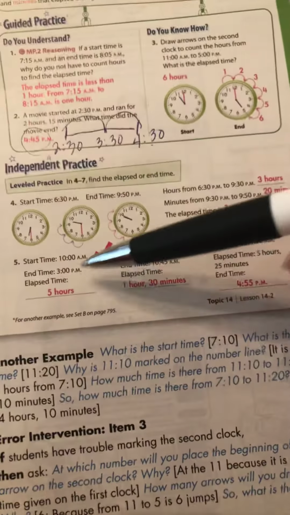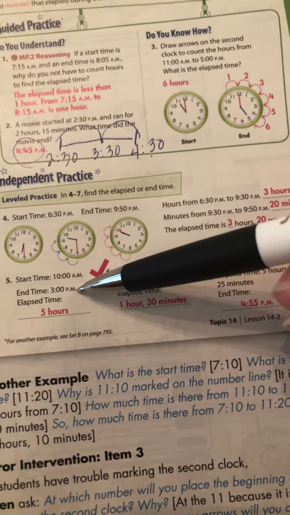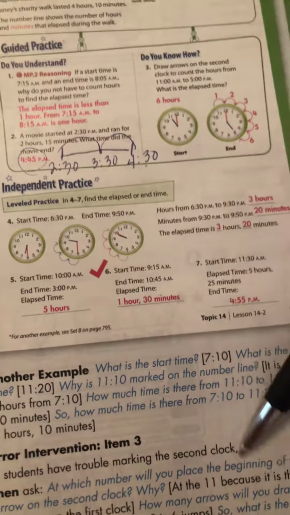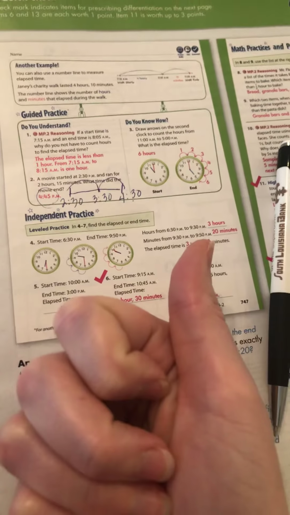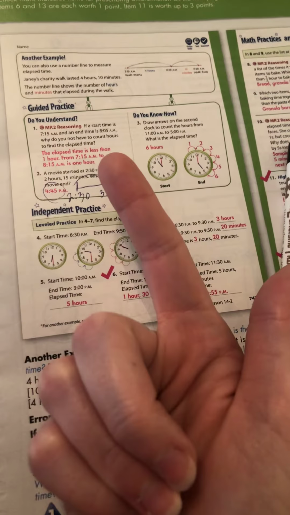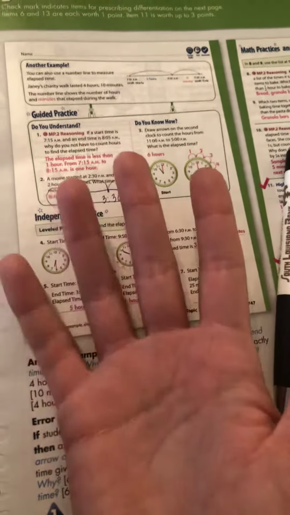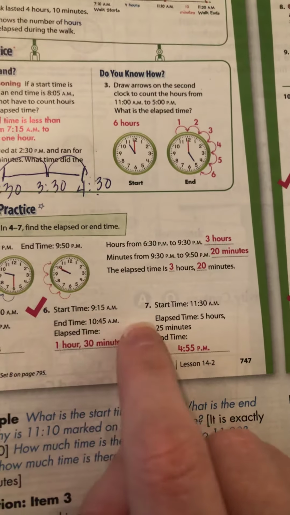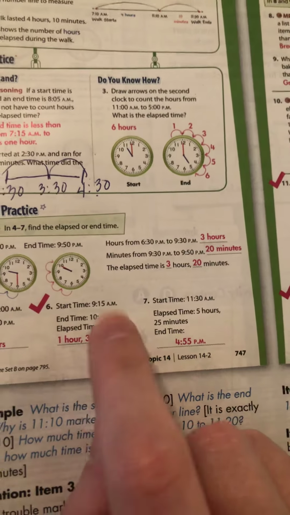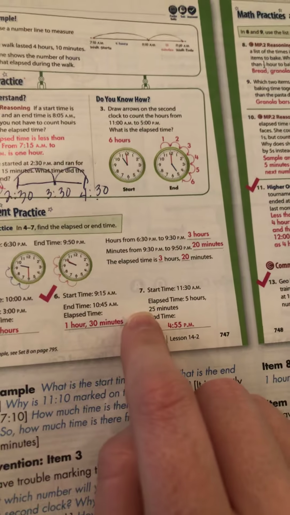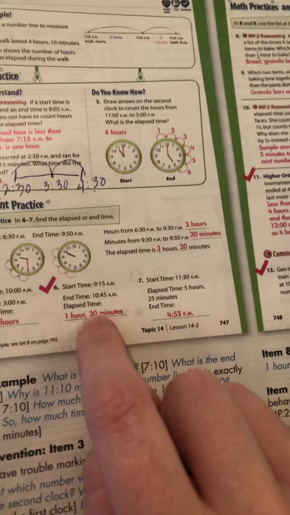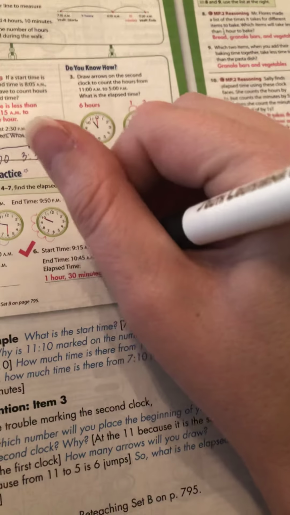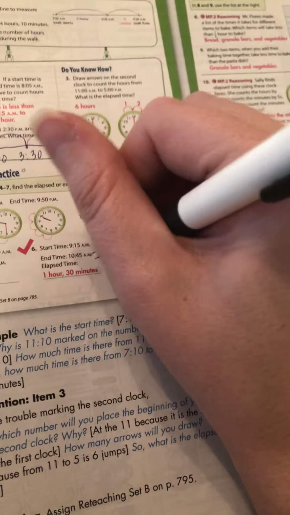All right, next, start time to PM. Oh, when you get to 12, it changes to PM. So you have 10, 11, 12 PM, 1, 2, 3. That's 5 hours. Okay, 5 hours. Next, start time is 9:15. End time is 10:45. 9:15 to 10:15 is 1 hour. From 15 to 45 is 30 minutes. So if you subtracted 45 minus the 30, that would be 15. Okay?